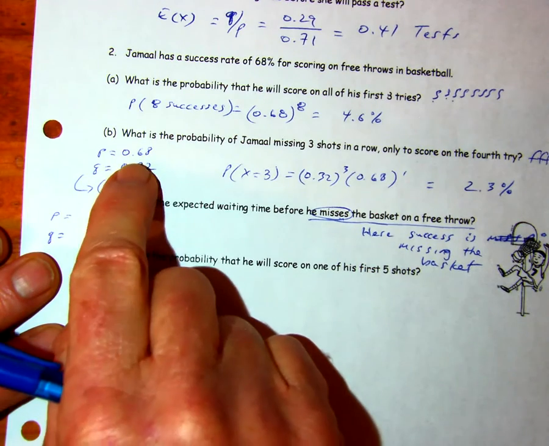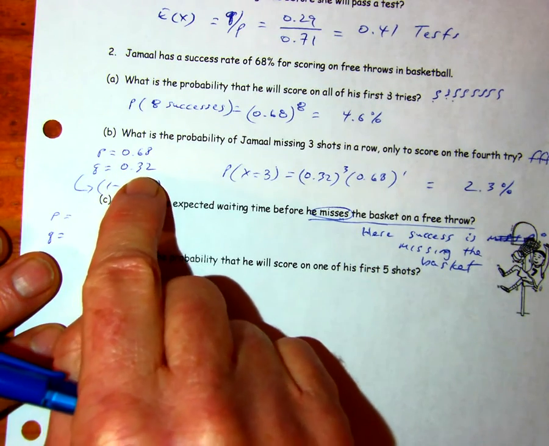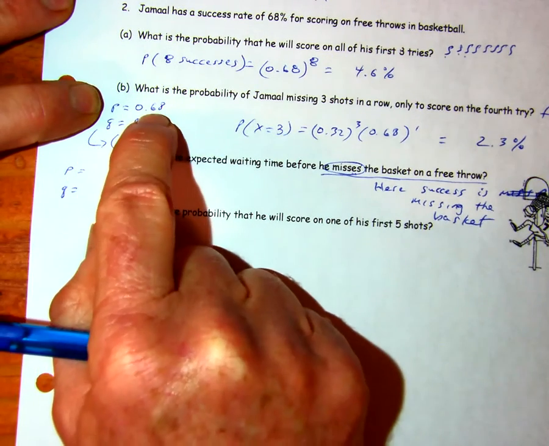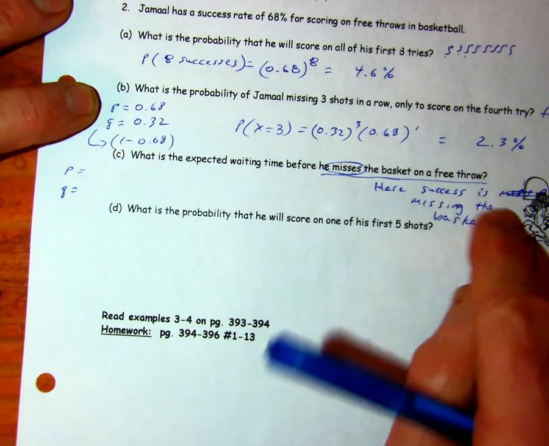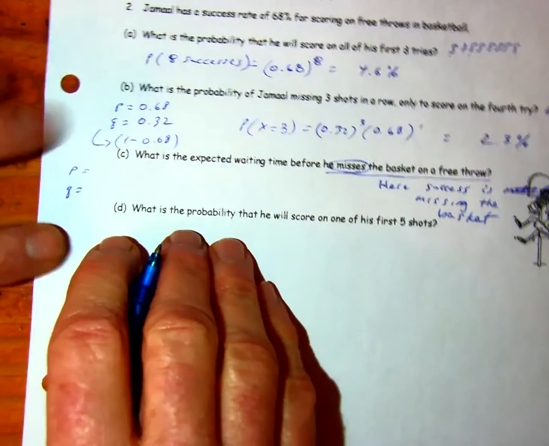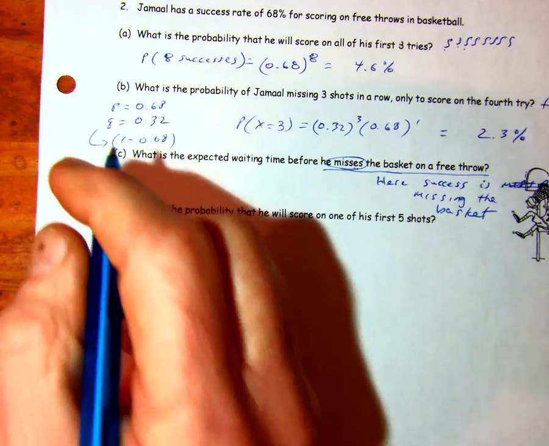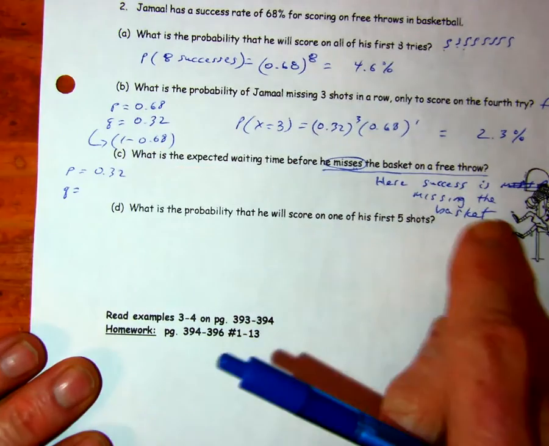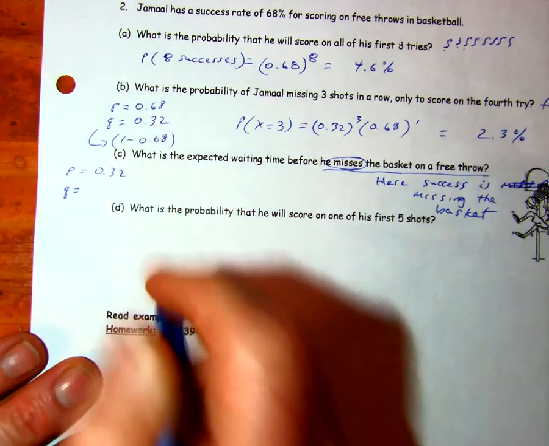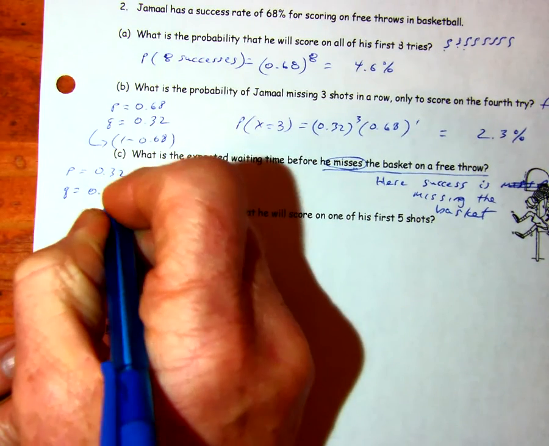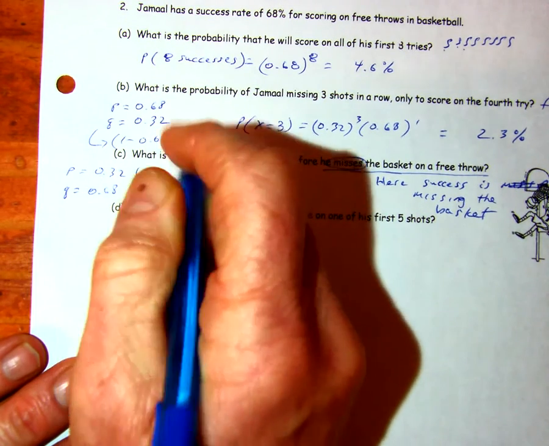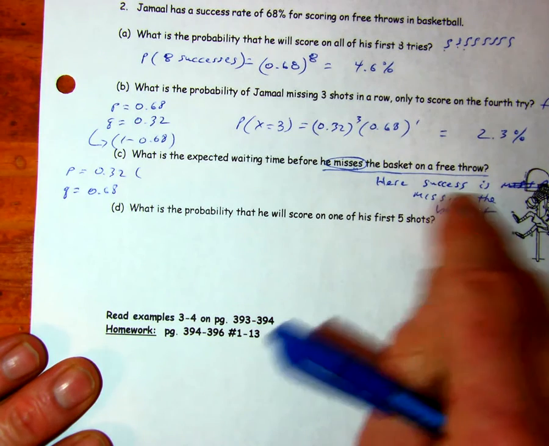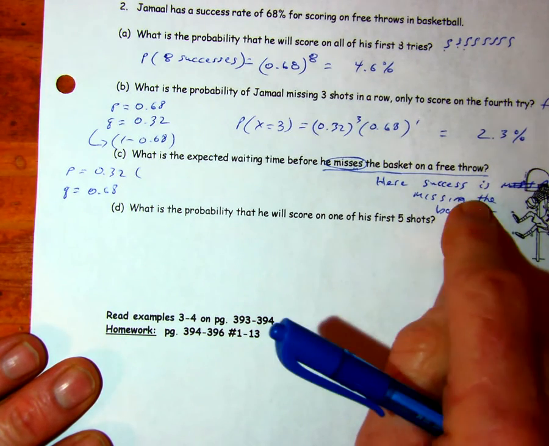Here P was 0.68 and Q is 0.32. But this is for the probability of getting it in. But now, here success is missing the basket. So here the probability of the success is flipped. Right? Missing a basket is 0.32 and getting it in is 0.68. But this is what we're trying to get, the success, which is missing the basket.